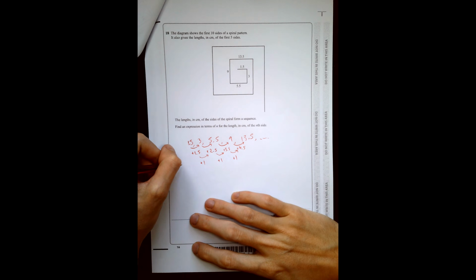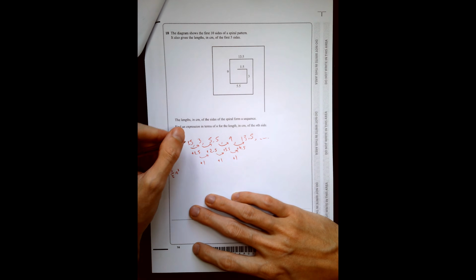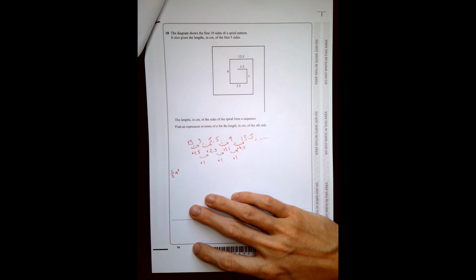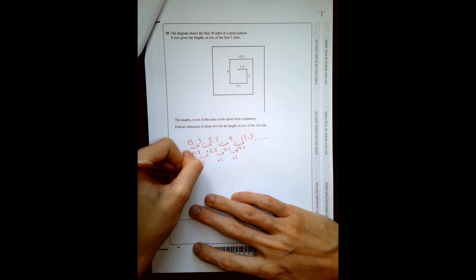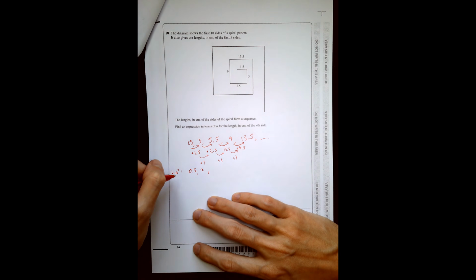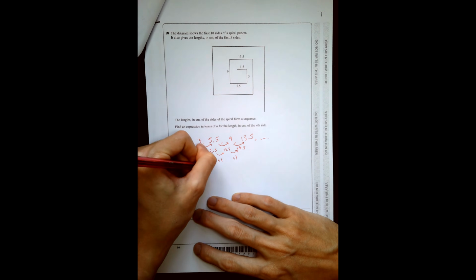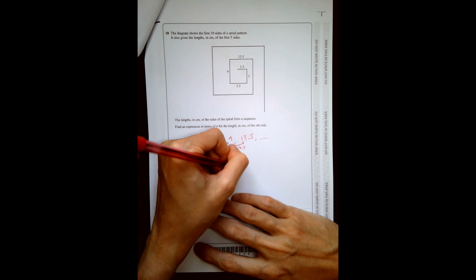Okay, so I've got the same second difference, so it's a quadratic sequence. Now what I need to do is take this second difference and halve it, so half of 1 is a half, and that's going to be my n squared term, so half of n squared. 1 squared is 1, half it is 0.5. 2 squared is 4, half it is 2. 3 squared is 9, half it is 4.5. 4 squared is 16, half it is 8. And 5 squared is 25, half it is 12.5.